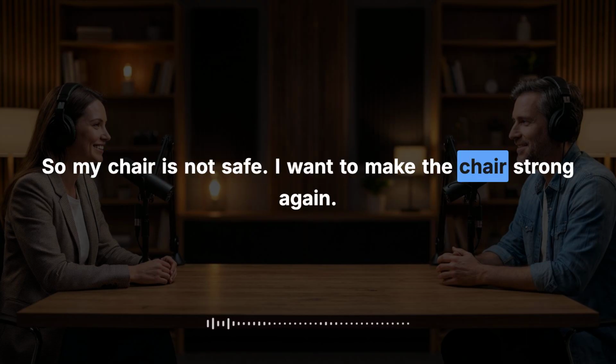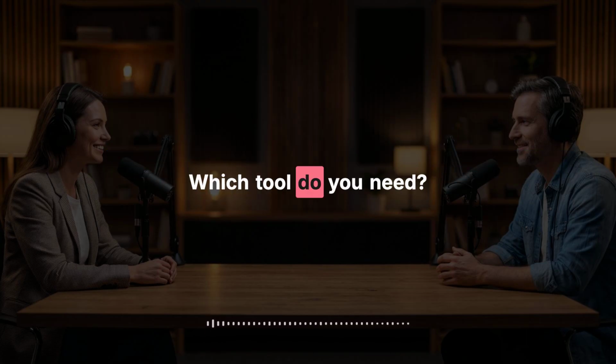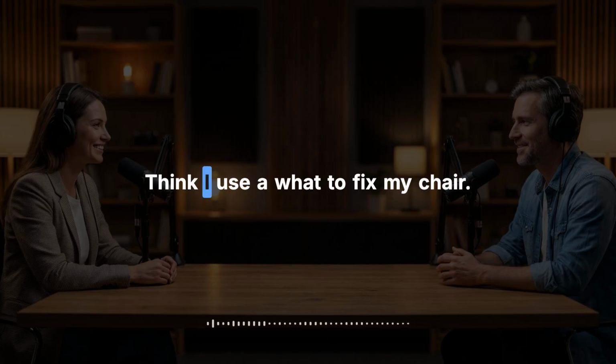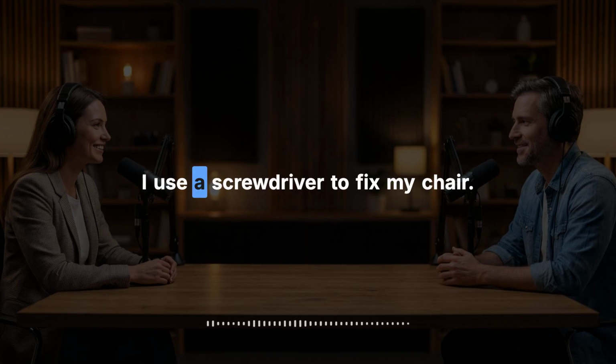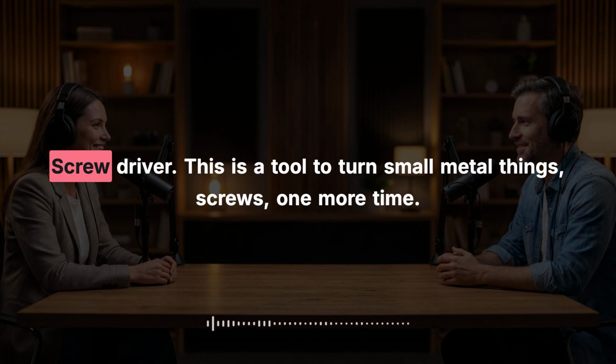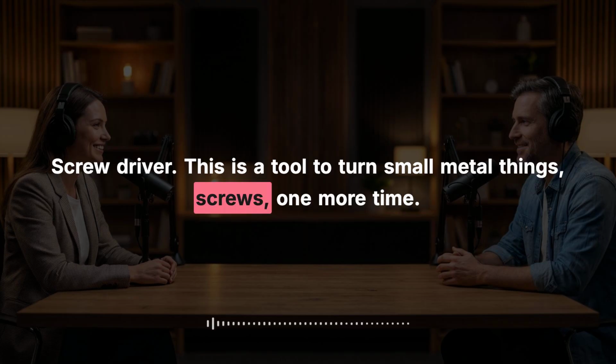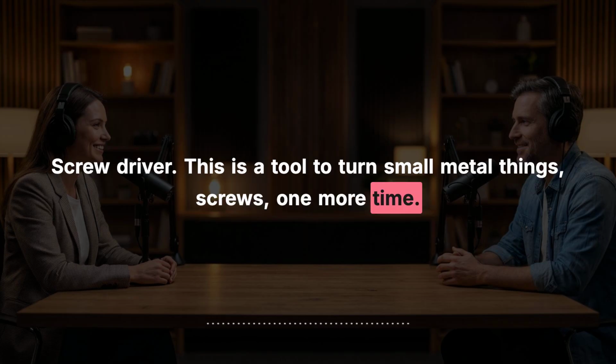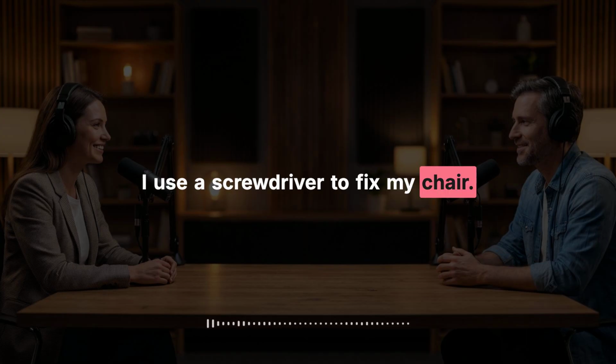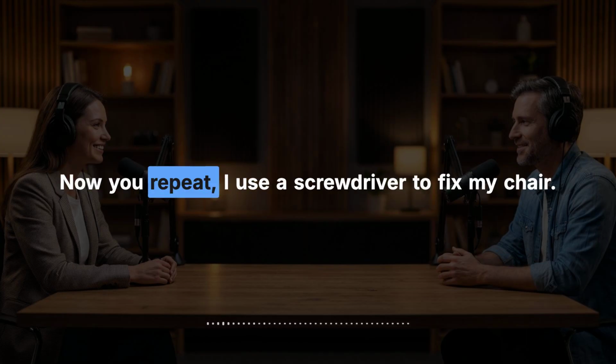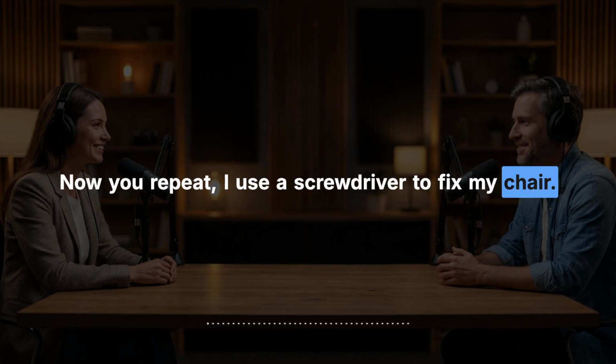I want to make the chair strong again. Which tool do you need? Think. I use a what to fix my chair? I use a screwdriver to fix my chair. Screwdriver. This is a tool to turn small metal things, screws. One more time. I use a screwdriver to fix my chair. Now you. Repeat. I use a screwdriver to fix my chair.